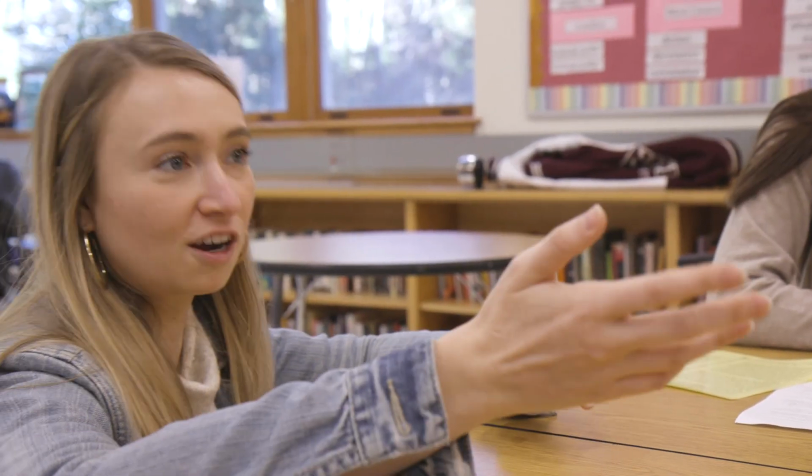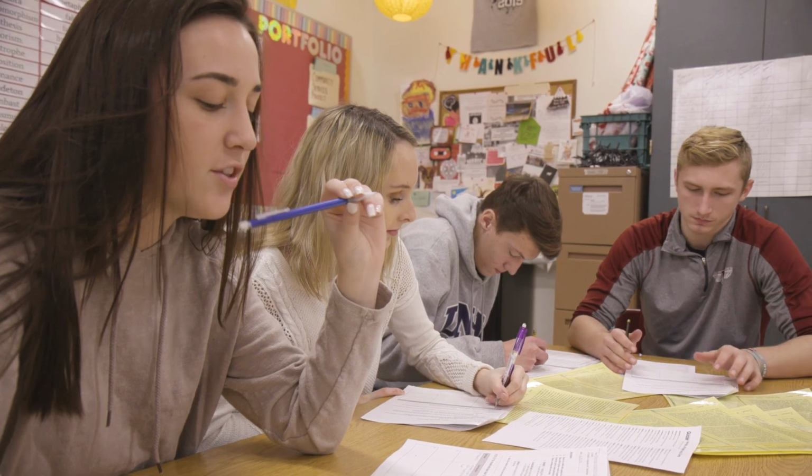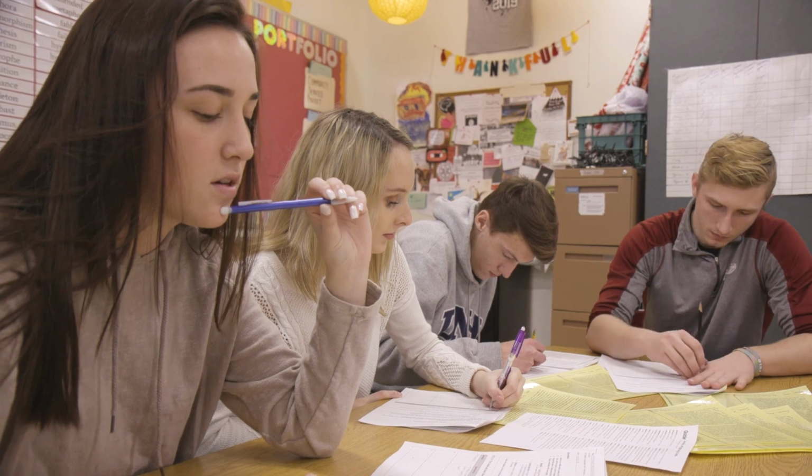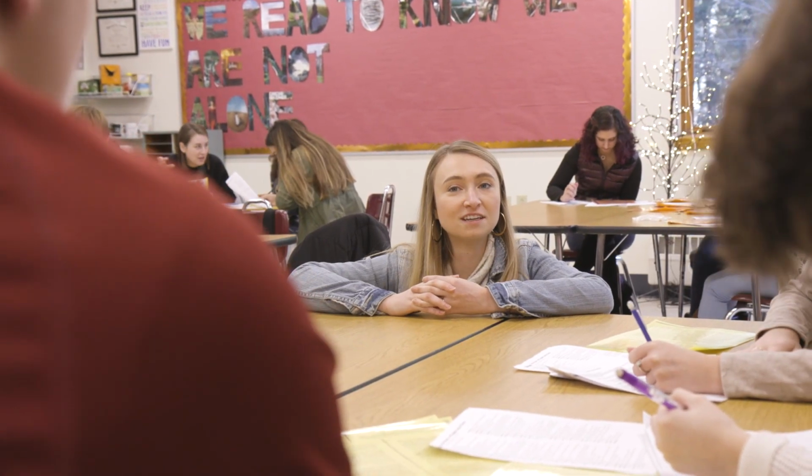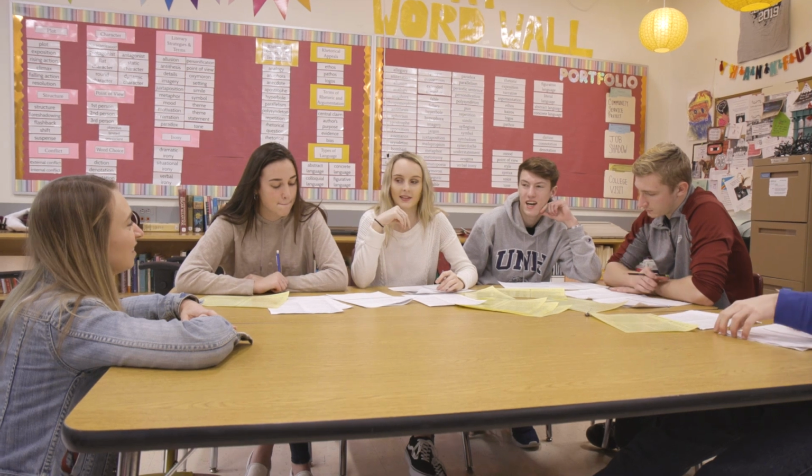There's a group back in the corner that was struggling, so first what I do is back them up and say, what are they talking about? What's the main focus of what you're reading? And then from there, asking them to look at, okay, if that's the main idea they're trying to get across, how are they doing that?